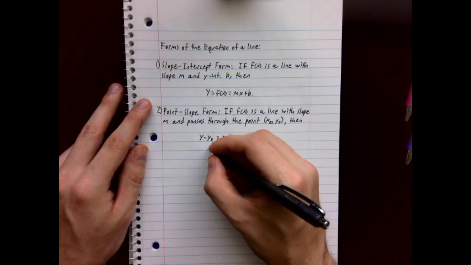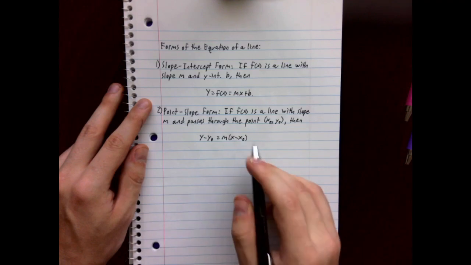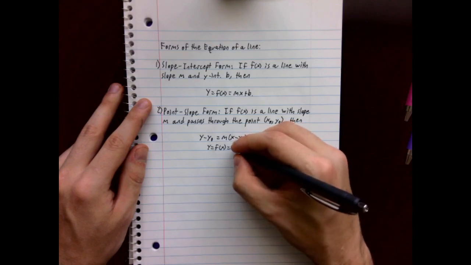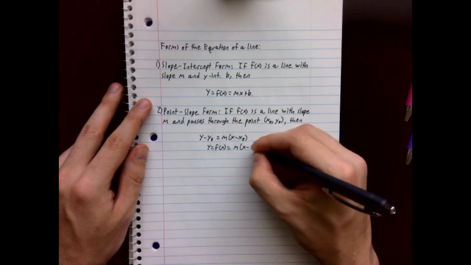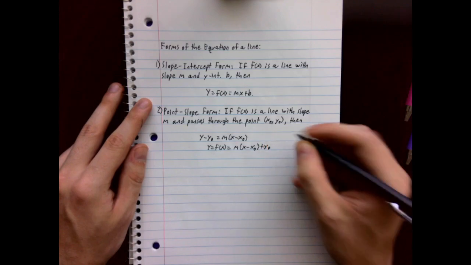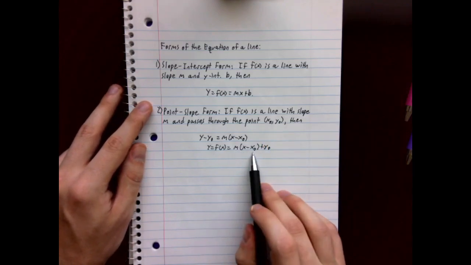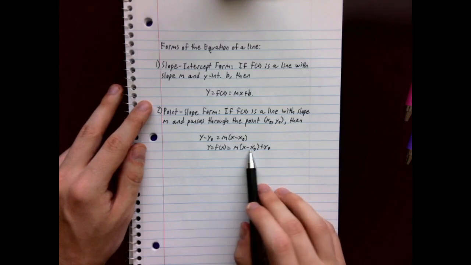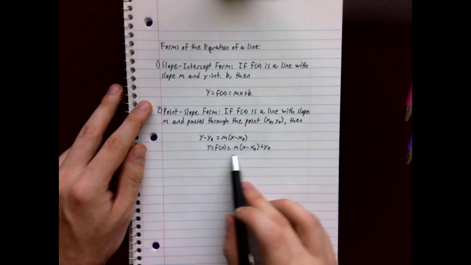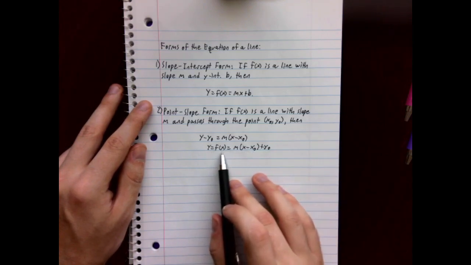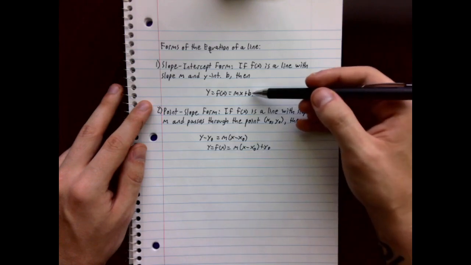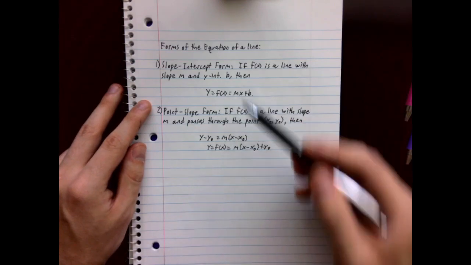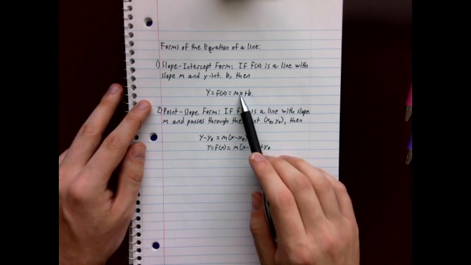Or another way that I might write this, if I just add the y0 over to the other side, I have y, which is f of x, equal to m times x minus x0 plus y0. And notice that if I expand this, if I distribute this slope to each of the two numbers right here, and I just do the algebraic manipulation, then I can put the point-slope form of a line into a slope-intercept form. You could also go in reverse. It's a little bit more complicated to go in reverse, but if you needed to, you could take this and put it into this form.